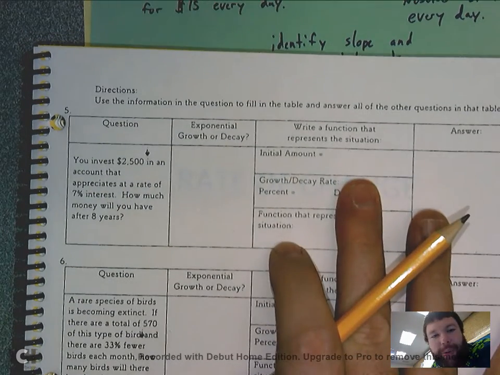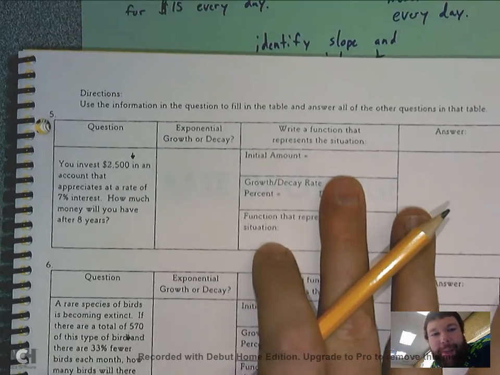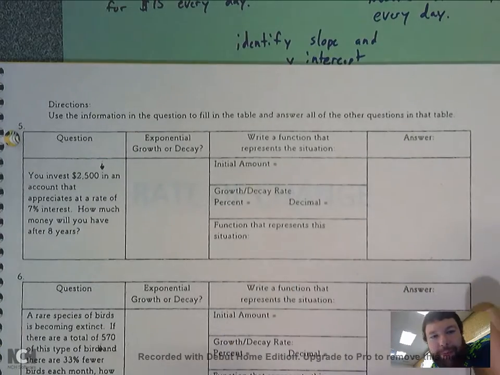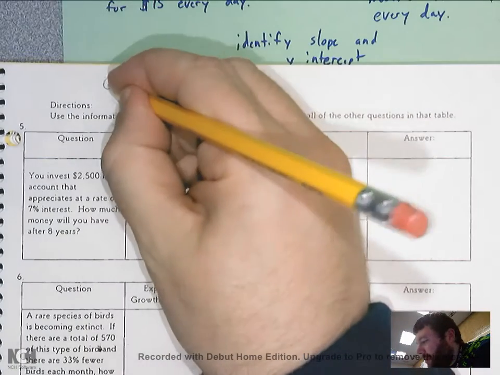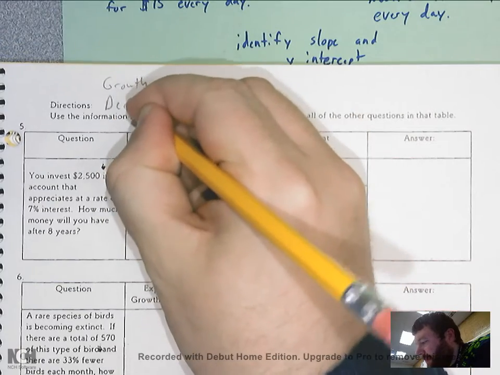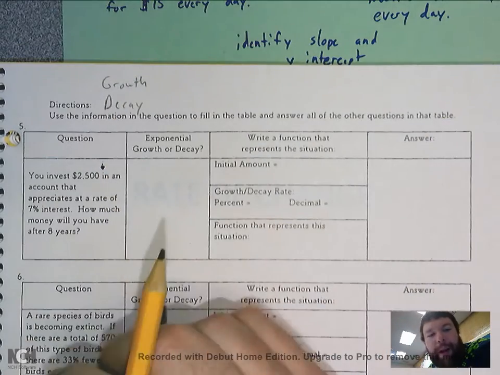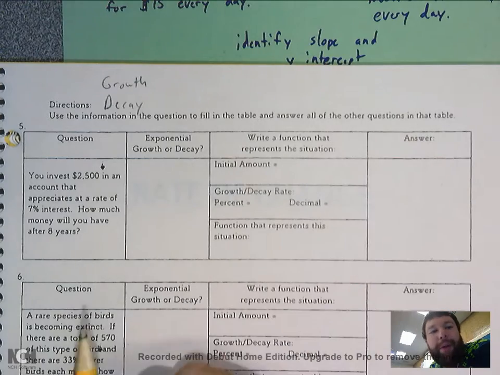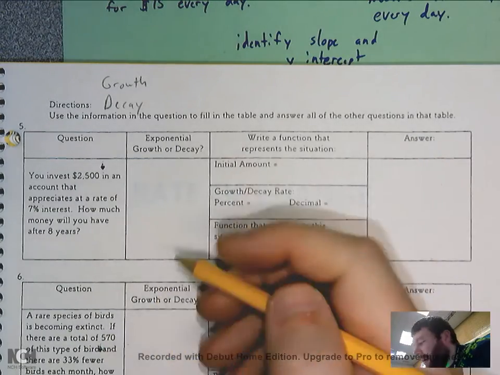With exponential, there are two equations basically that we need to fill in numbers for. We have our growth equation and we have our decay equation. Depending on if your numbers are increasing over time or decaying, going down, you would use one of these equations.